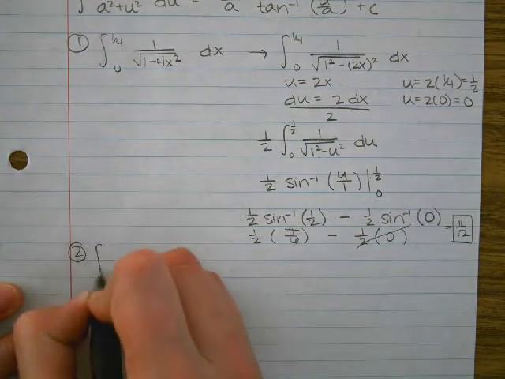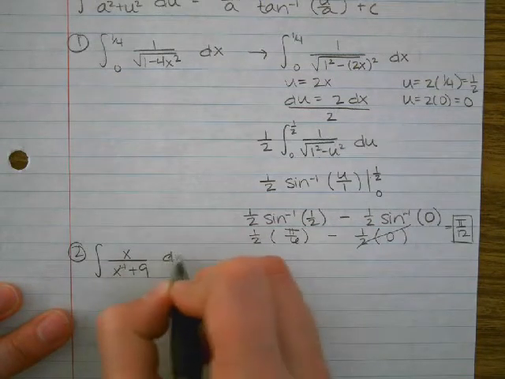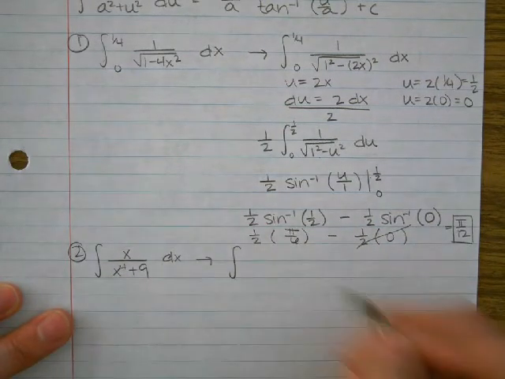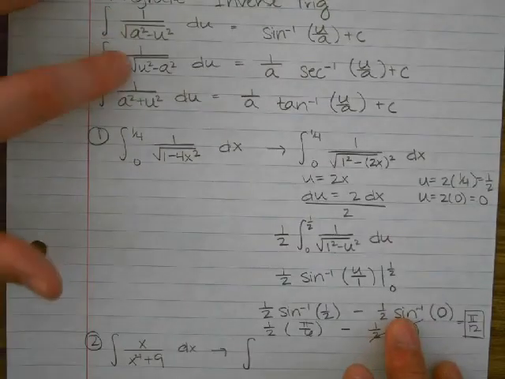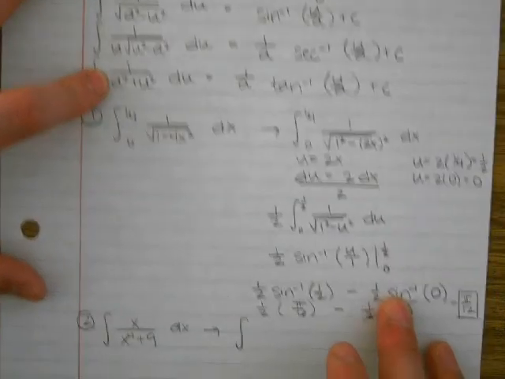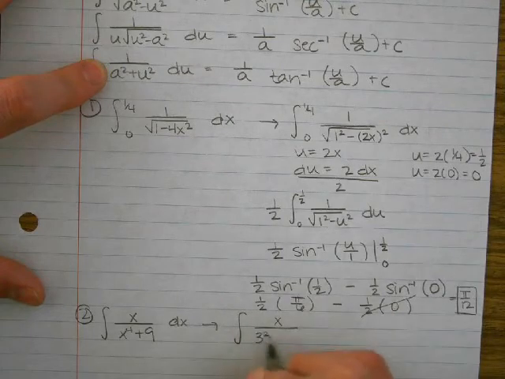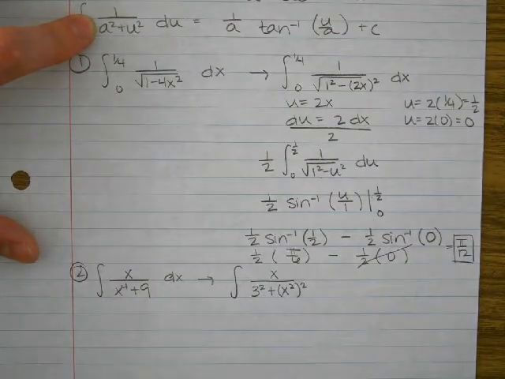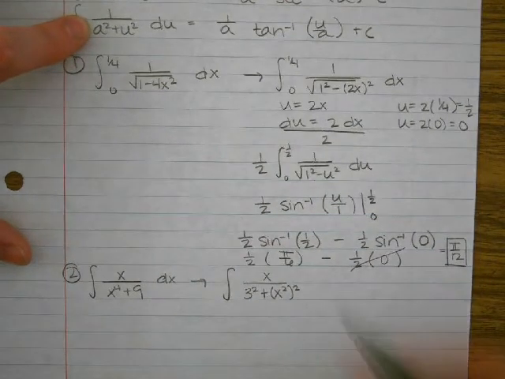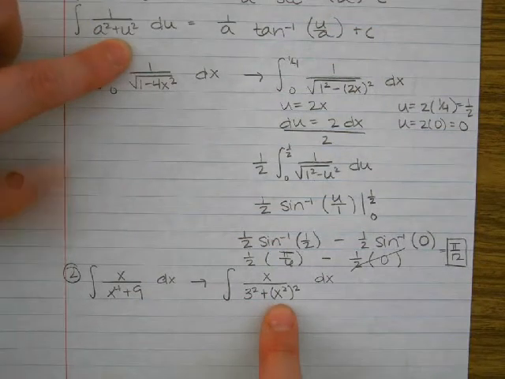Alright, the next one, we've got the integral of x over x to the 4th plus 9 dx. Again, I'm going to rewrite it so it matches the form of one of these. It's not one of the ones with the square root, so it's most similar to this one. I'm going to rewrite it so I can see what the squared terms are. So I've got 3 squared plus x squared, squared. I went ahead and switched the order just to make it match that rule up there. So that means our a is 3 and our u is x squared.